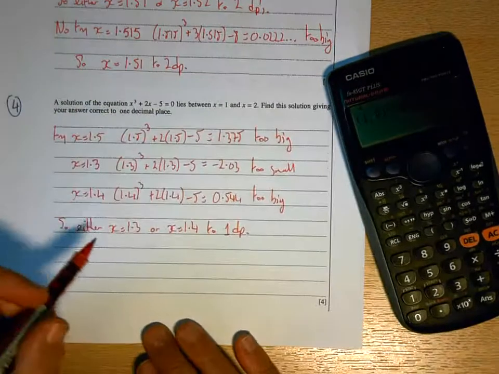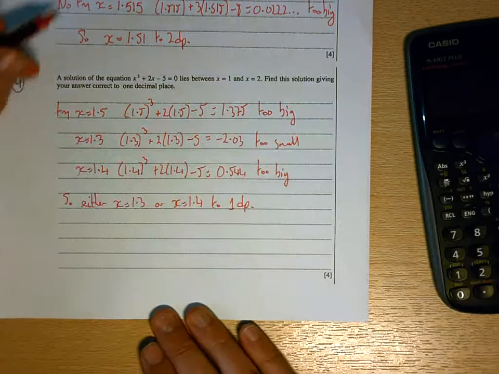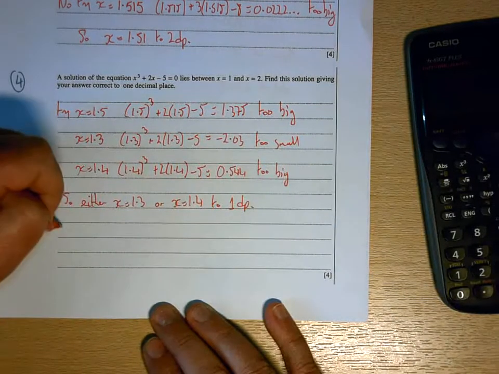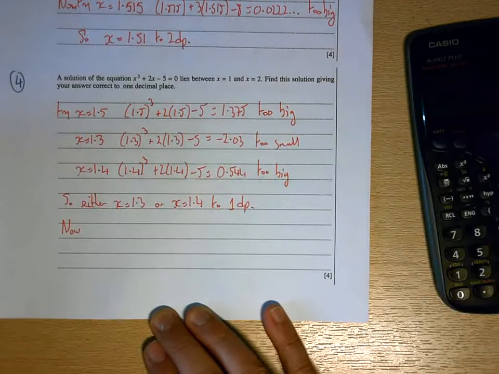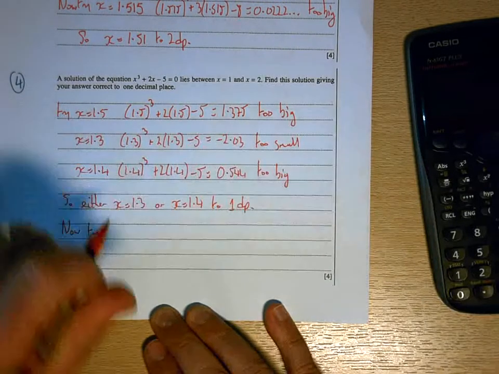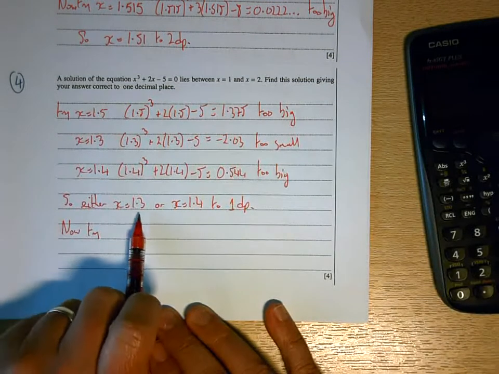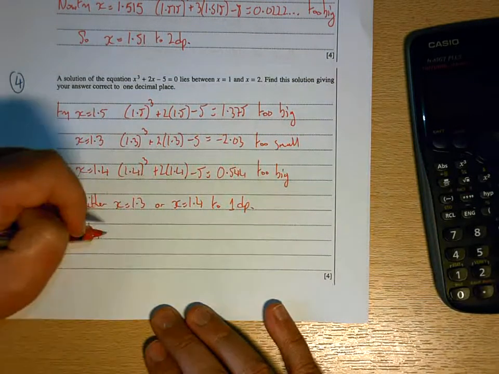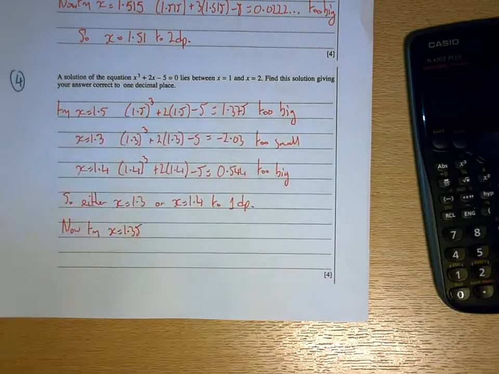So the last bit then for the final mark, I've just earned myself 3 marks. Final mark is to go halfway between. Now try halfway between 1.3 and 1.4. It's the same as halfway between £1.30 and £1.40, £1.35.